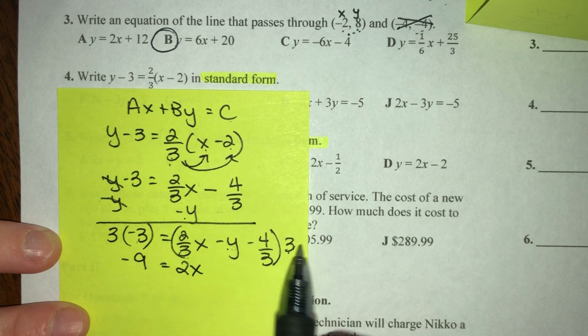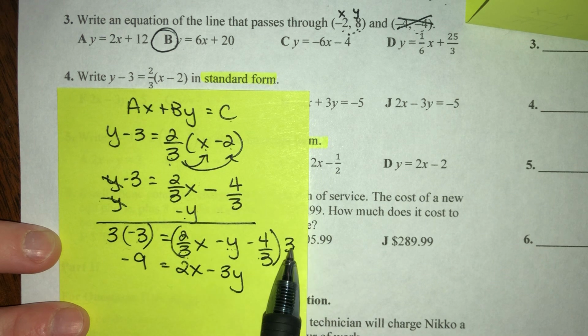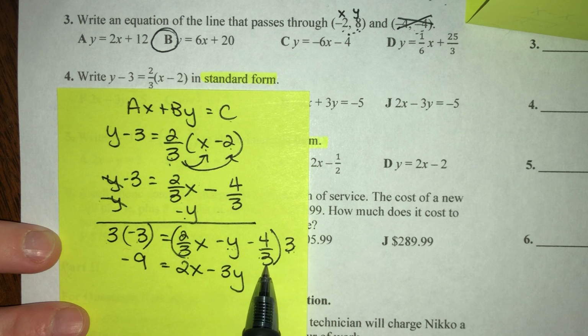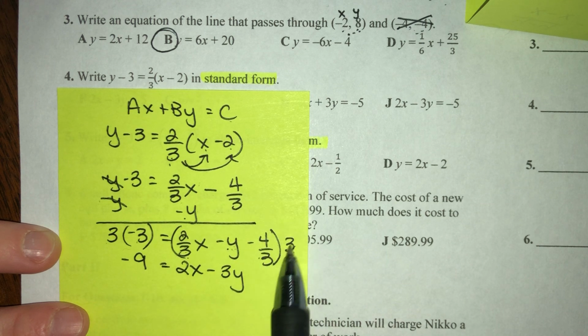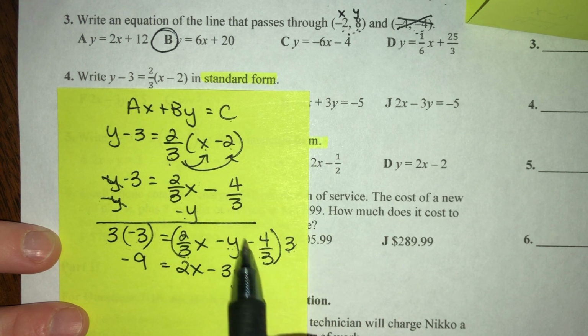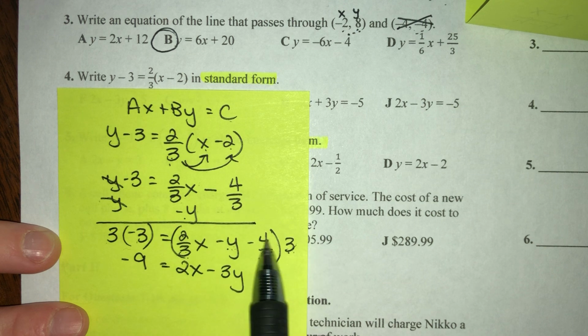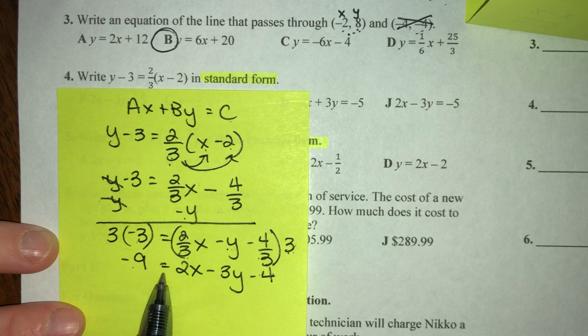Negative y times 3 is negative 3y. And negative 4/3 times 3, these 3's cancel each other out, and I'm just left with negative 4. So negative 9 equals 2x minus 3y minus 4.